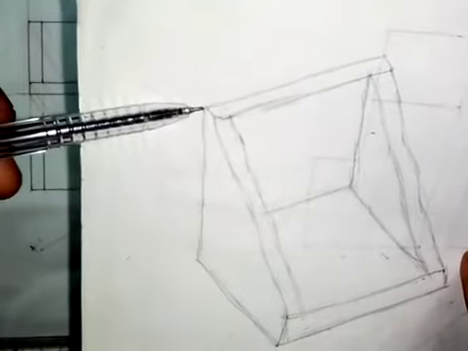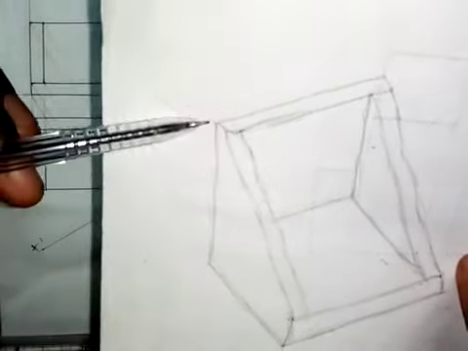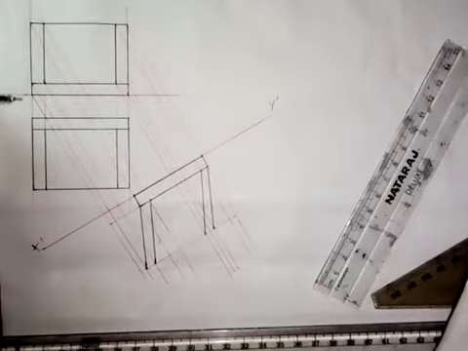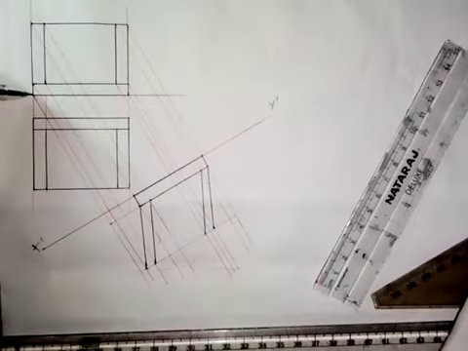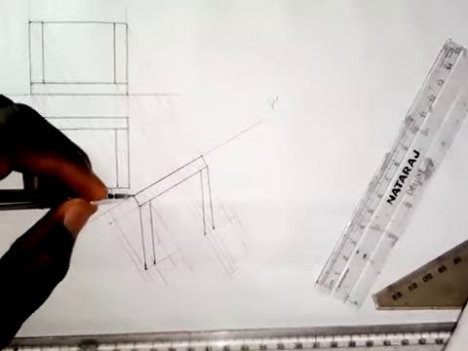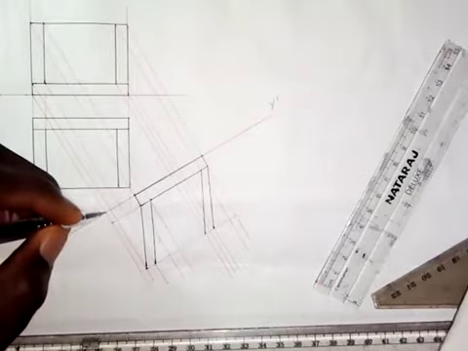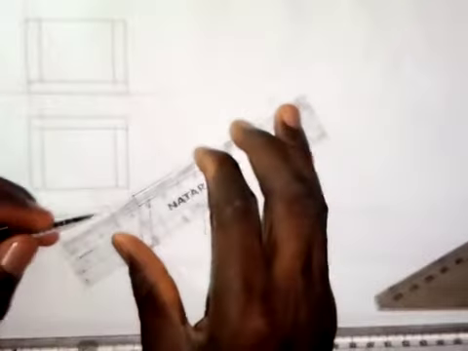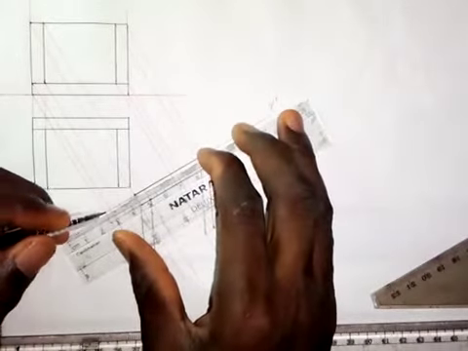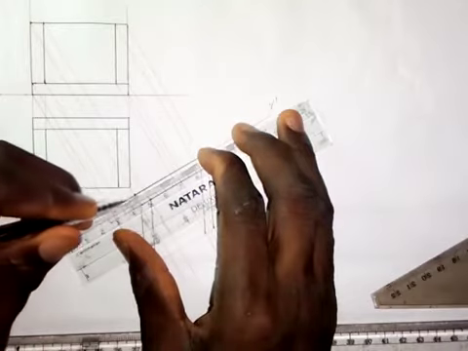So this line, let's get this line first. Where is this line? So this line is from here to here. If I follow this line like this, I have this point. If I follow this line like this, I have this point here. This is the point. So I will connect this together like this.